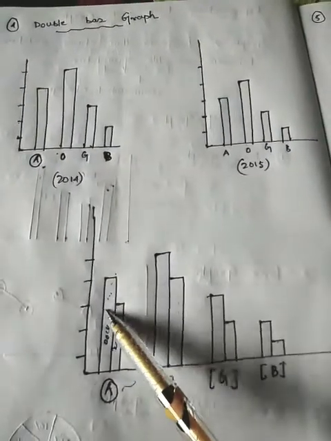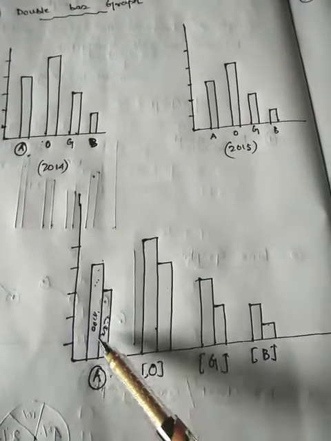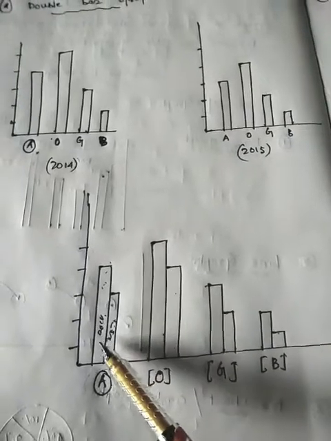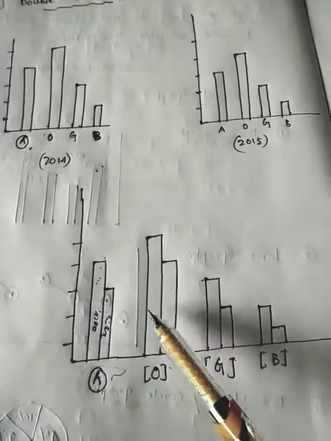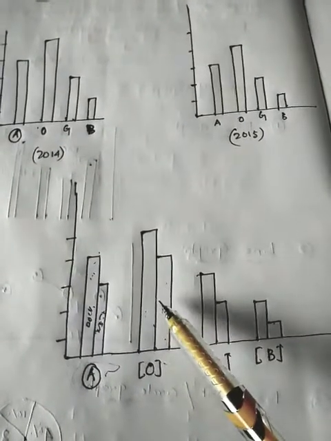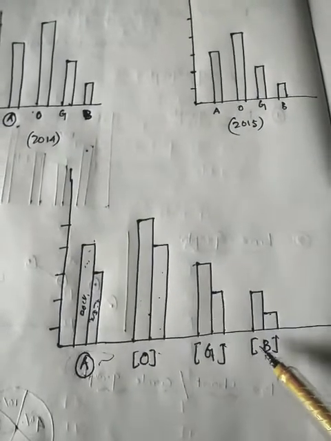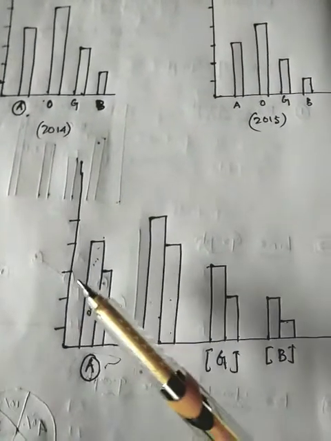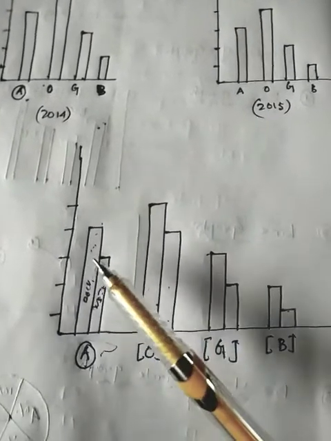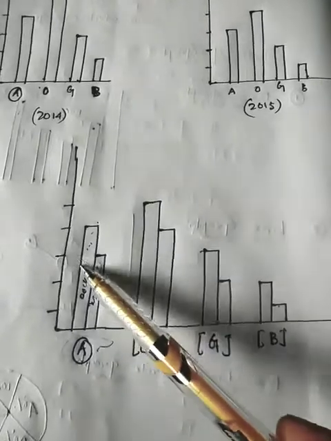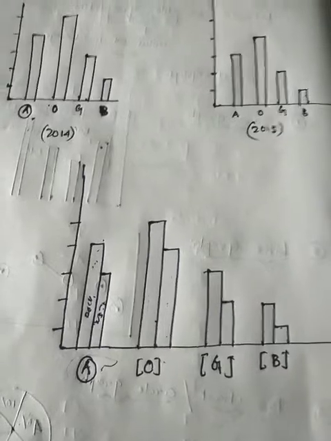For apple, we see that two quantities are given together, and this represents the 2014 reading and the 2015 reading together. The same goes for orange also. The first rectangle represents the 2014 reading and the second bar represents the 2015 reading, and similarly for grapes and banana also. Just by looking at the graph, we can easily compare whether the liking has increased or decreased. We can easily say the liking has decreased. You see, the second bars are all smaller compared to the first one. So it is so easy.